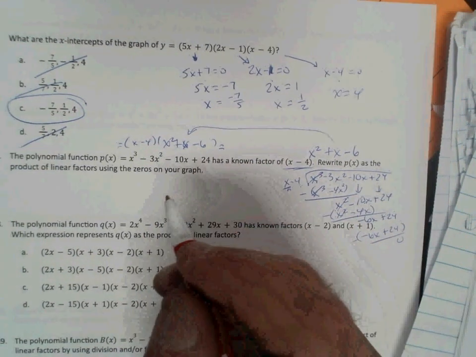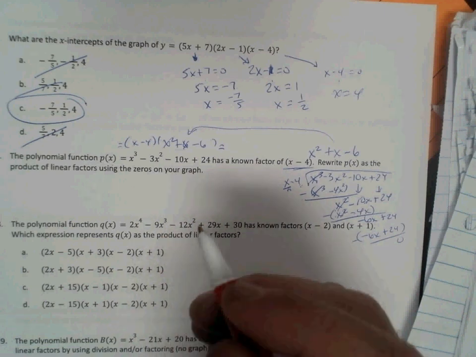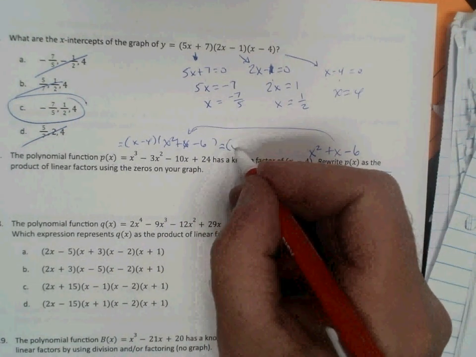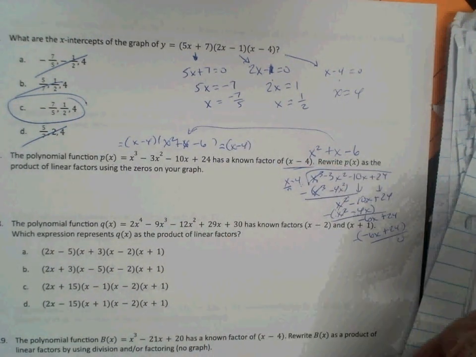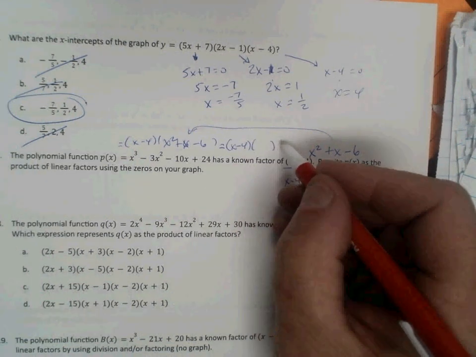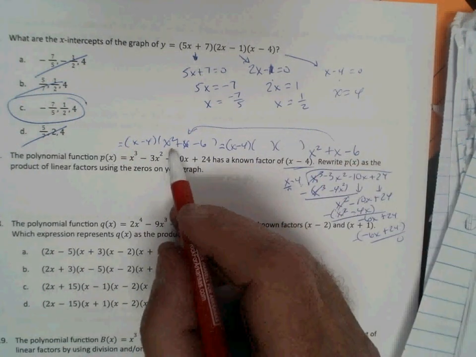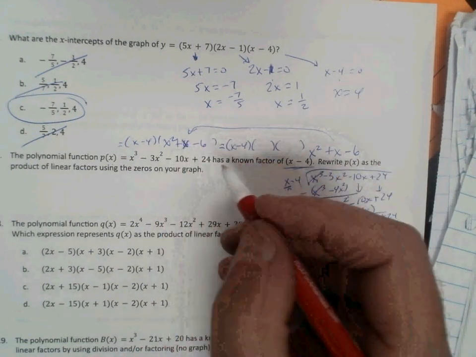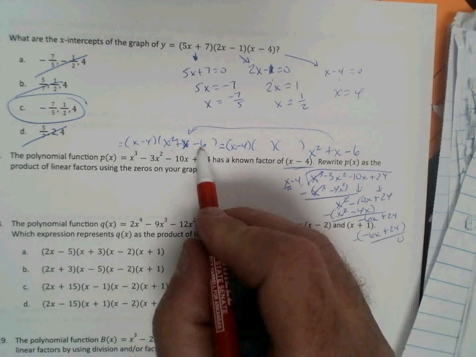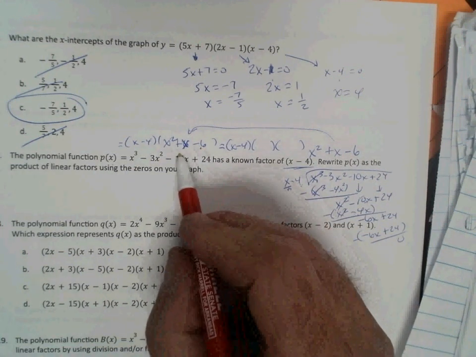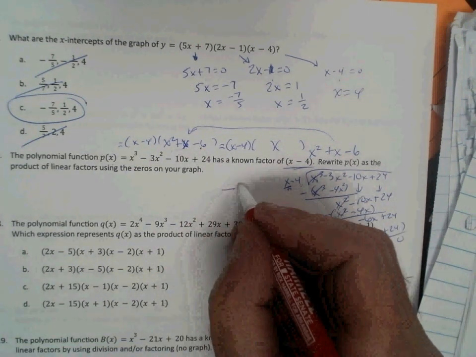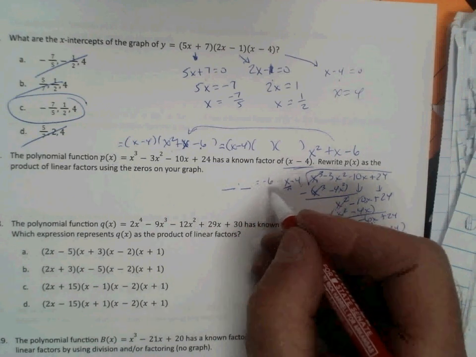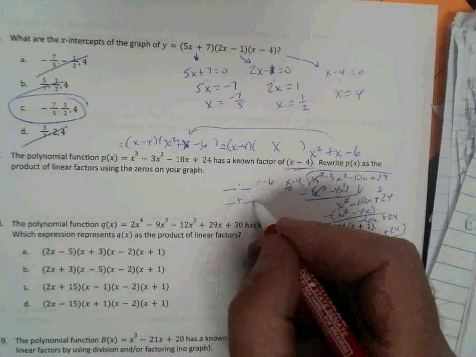Now I've got to factor that term. My x minus 4 is a linear factor already. Listen, y'all know how to factor this. X squared plus x minus 6. You're looking for two numbers that multiply to make negative 6 and add to make 1.